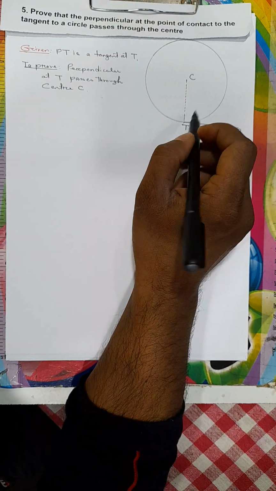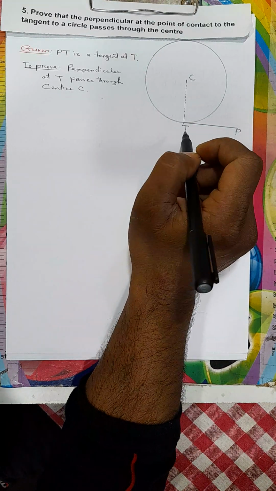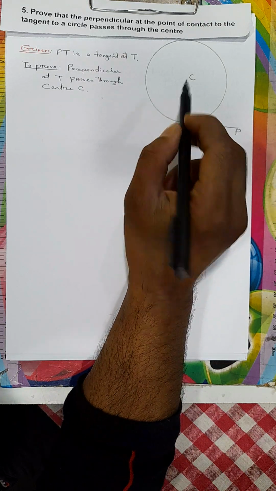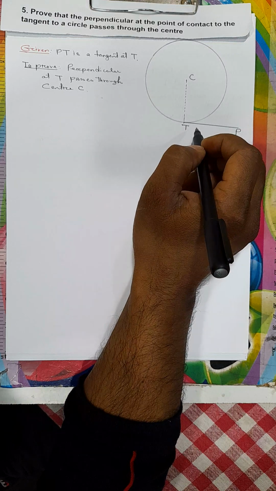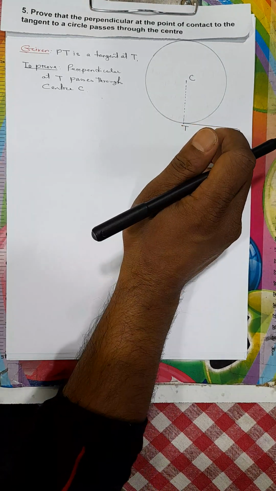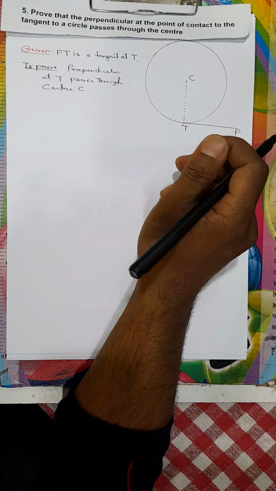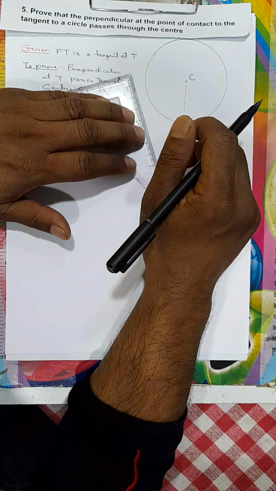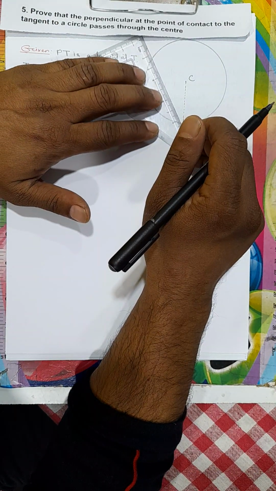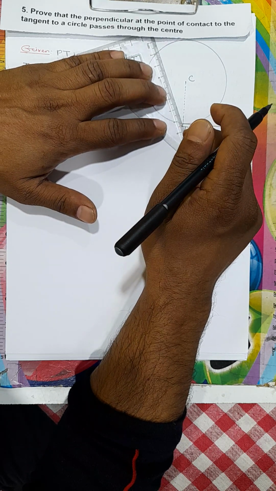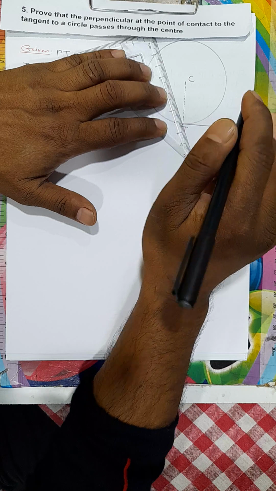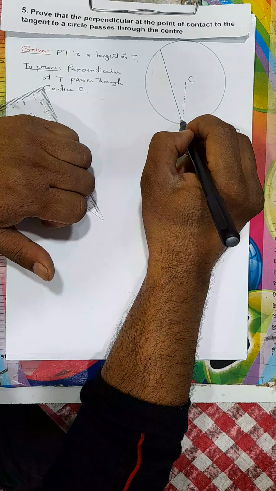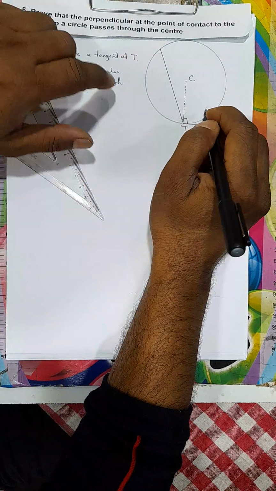Let's say PT is a tangent to this circle with center C. Now we have to prove that the perpendicular at T passes through the center C, right? So we have to prove that CT is perpendicular to PT, right? Now let's say the perpendicular does not pass through the center. We assume that there is another line which is perpendicular at T. Suppose this line is perpendicular at T. That means we are assuming that this angle is 90 degrees.